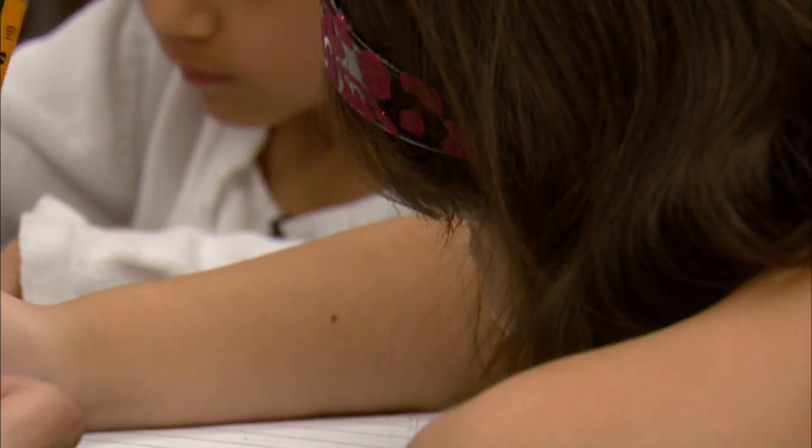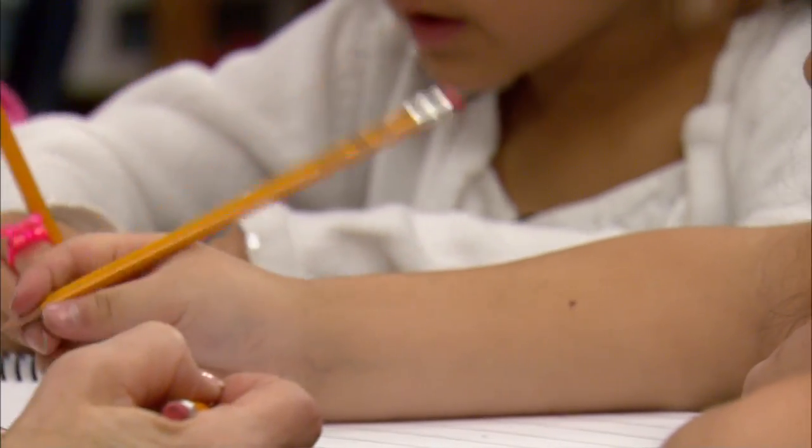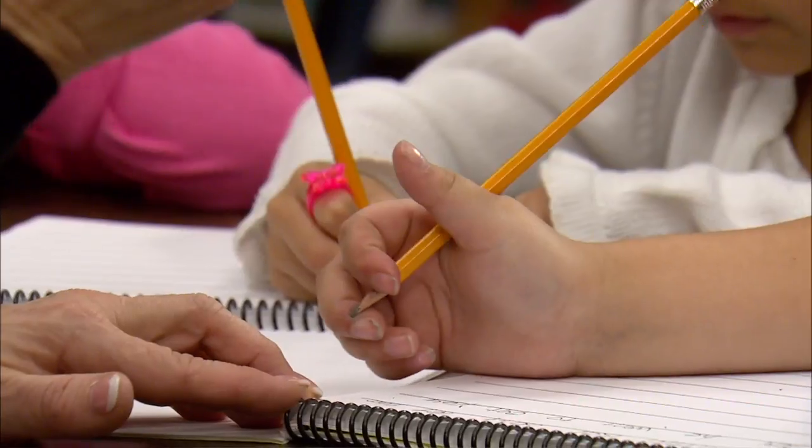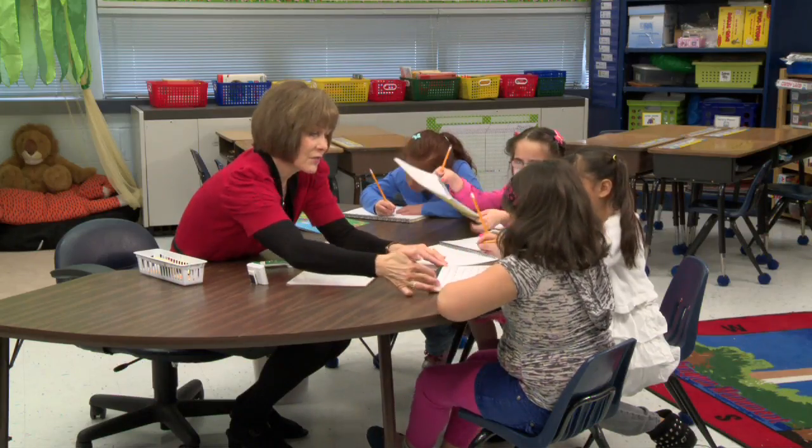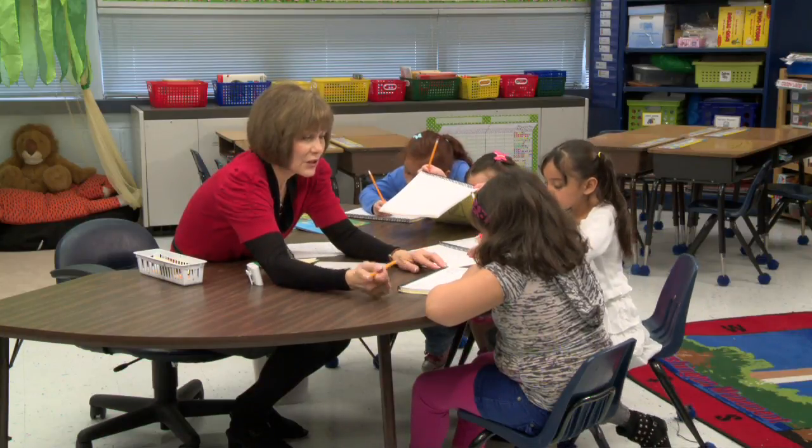During the writing portion of the lesson, you'll have an opportunity to use different teaching points with each student to meet their individual needs. I want you to go back and read your sentence for me and see if there's another place where you need to put a period.